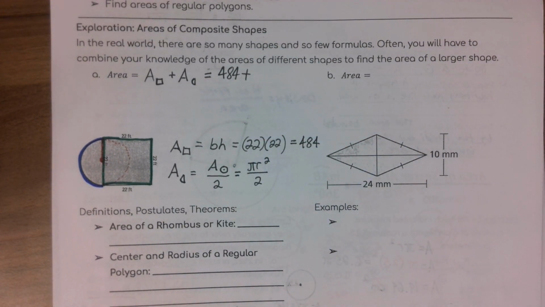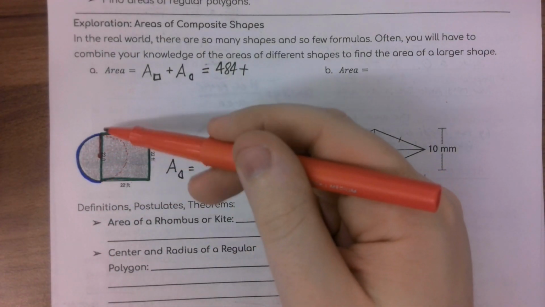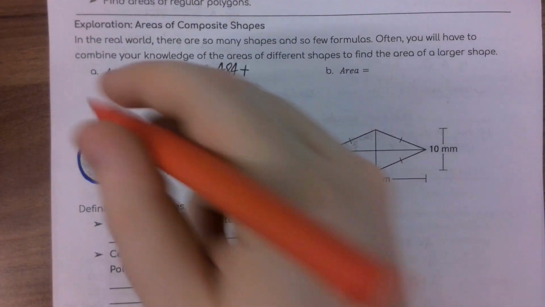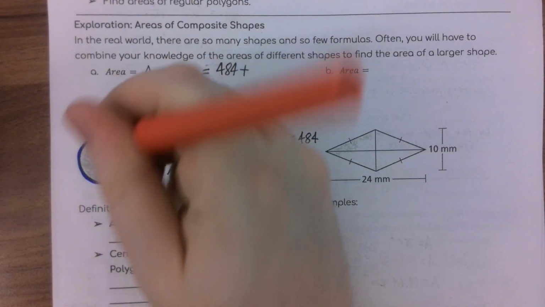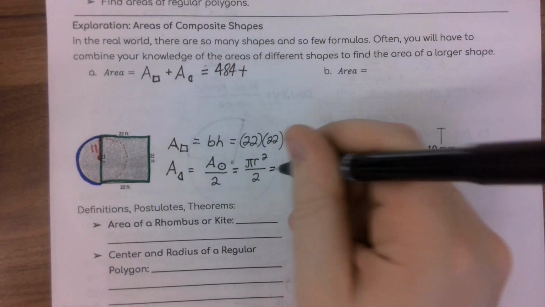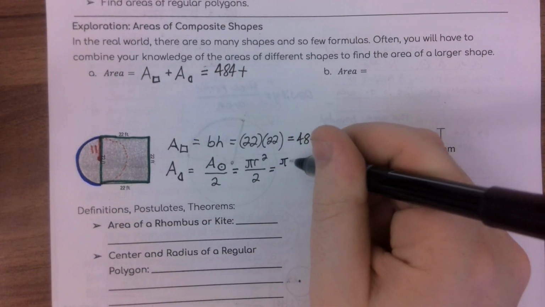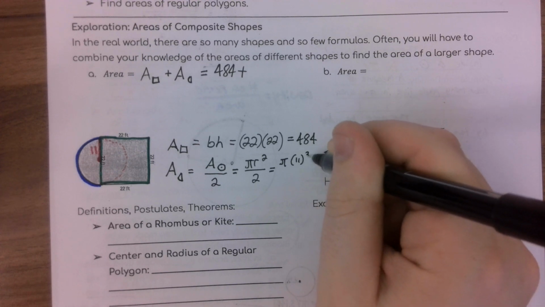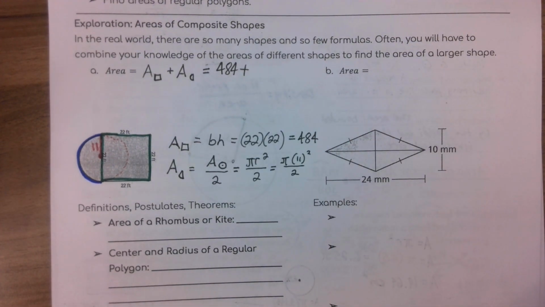So what's the radius here? Well, since the entire length here, the diameter, is 22, we know our radius is half of that, so 11. That means our area is going to be pi times 11 squared divided by 2.